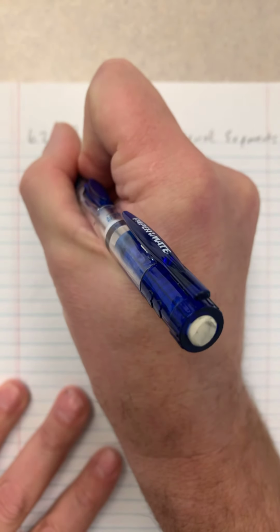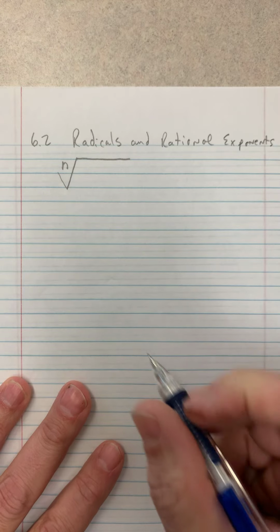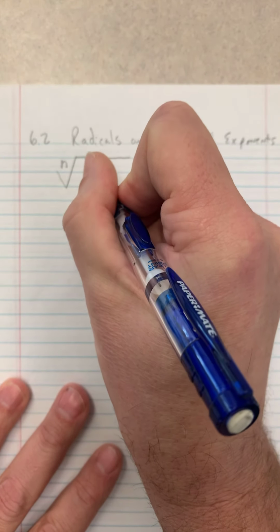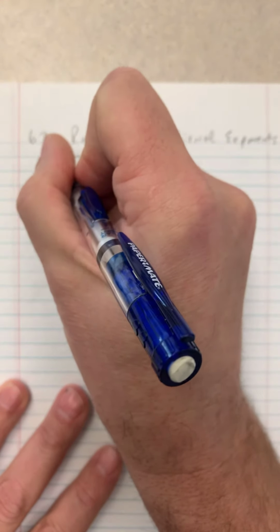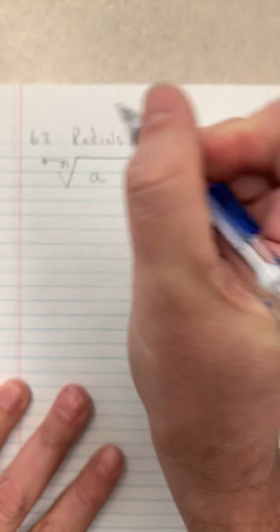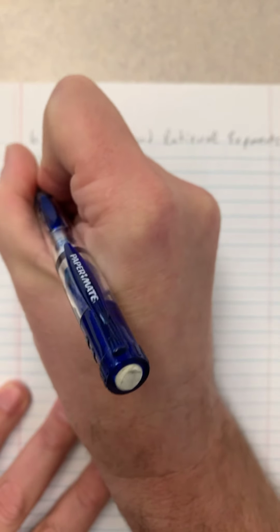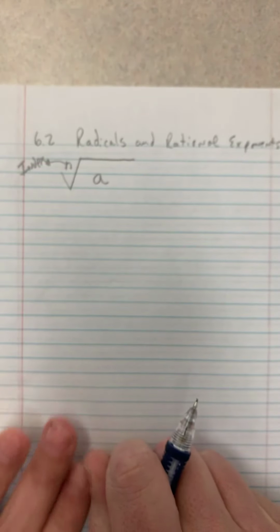But I can also take other roots. I'm going to call this A, which is going to be some number. This n right here, whatever number that is, is what we call the index.